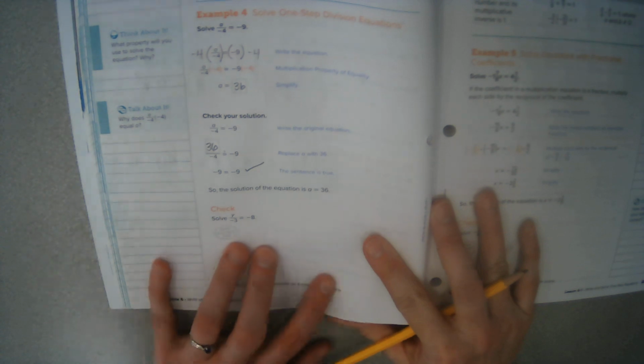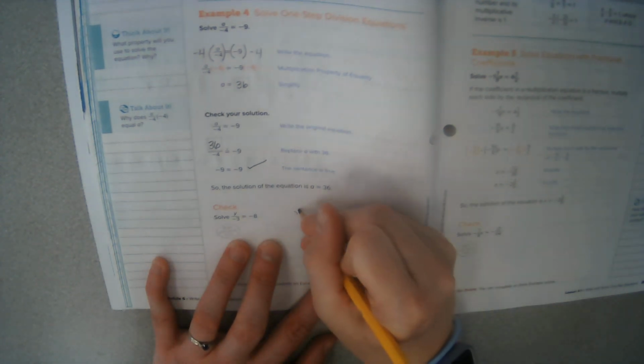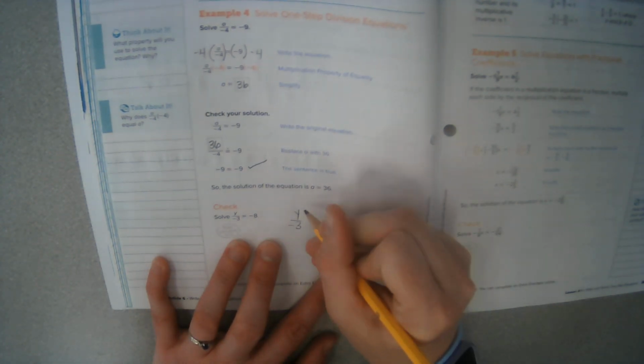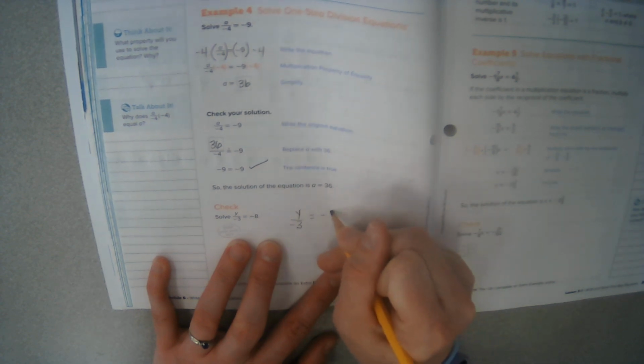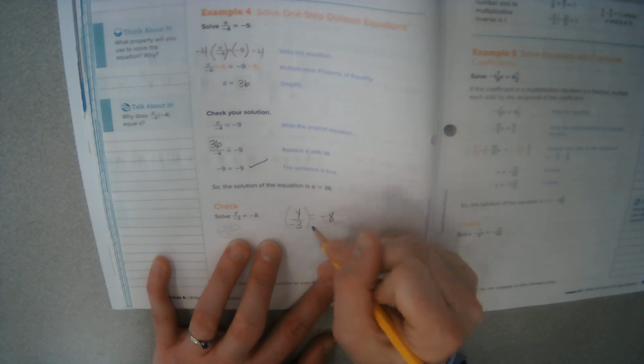So I'm going to rewrite this one, y over negative 3. So that, remember that fraction bar means divided by. To undo division, we're going to multiply. So I put parentheses around both sides.